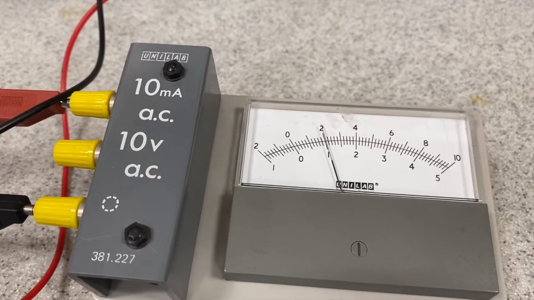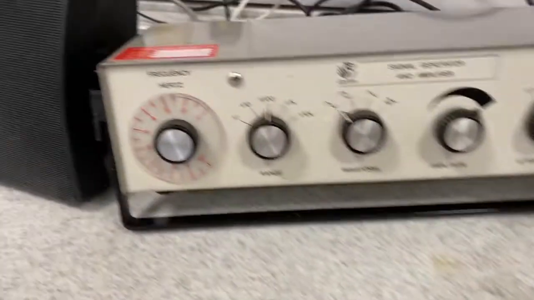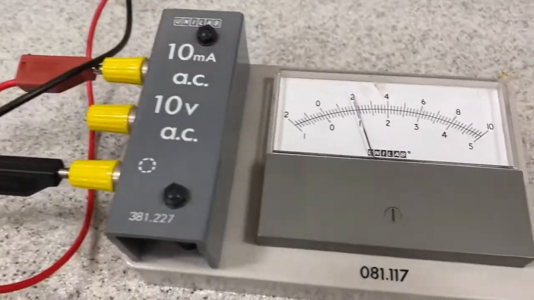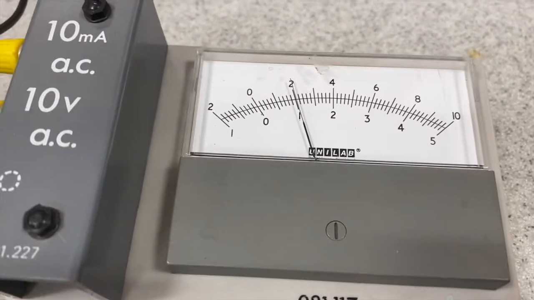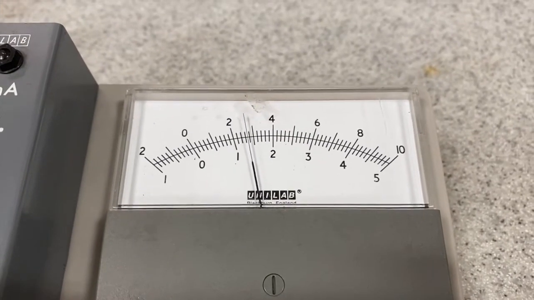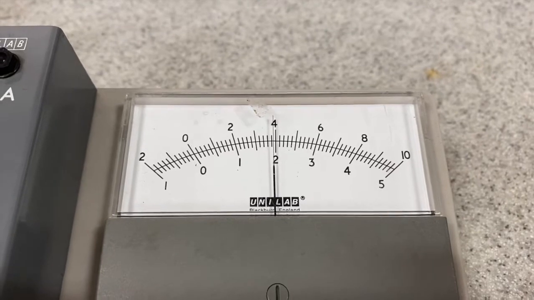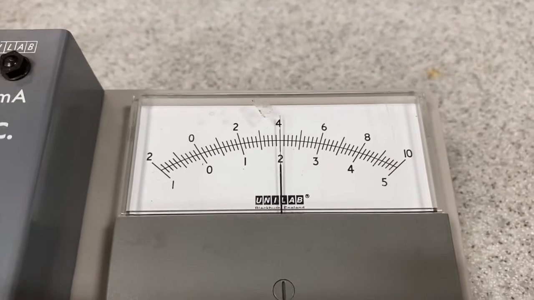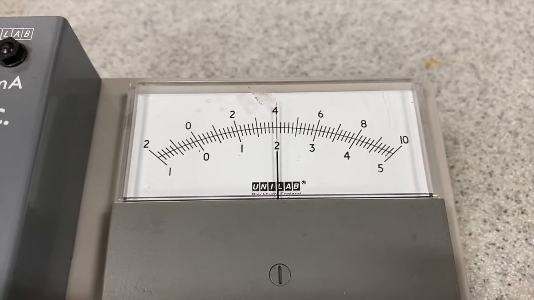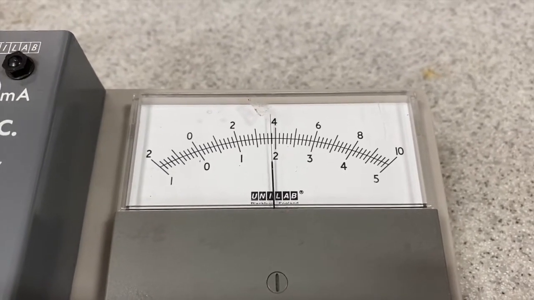Let's do this just now. That's 250 hertz. It's about 250 hertz, and we're getting 2 milliamps. Let's go up to 500 hertz. That's 500 hertz, and we're getting 4 milliamps. So double the frequency, double the current. Right, let's go back down again.